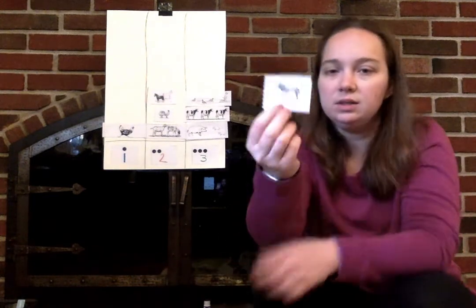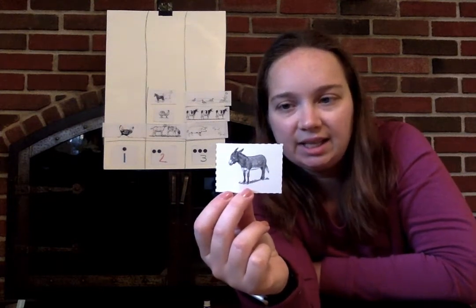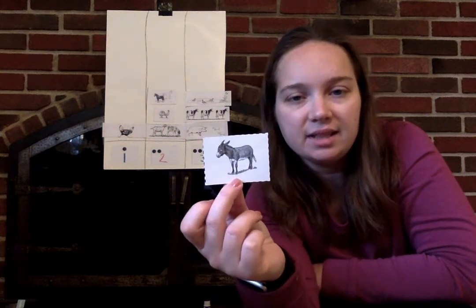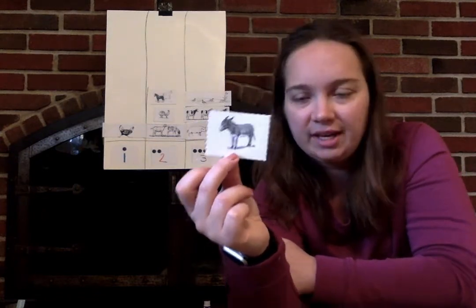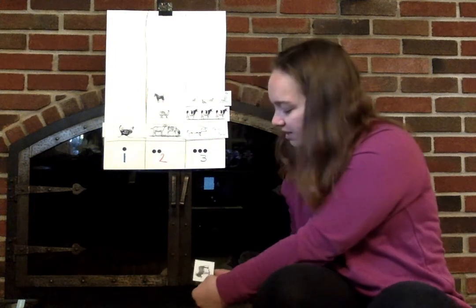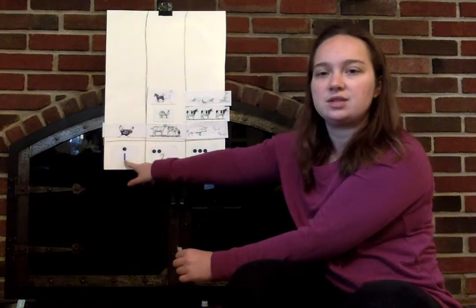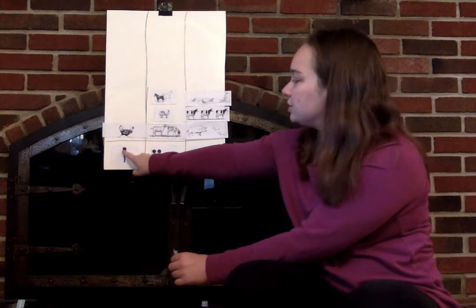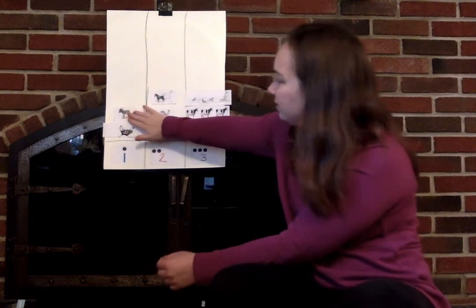This animal is called a donkey. How many donkeys in this picture? 1. There's 1 donkey. So I'm going to put it under the number 1. Remember, number 1 is easy peasy, just a line down. If you forget that this is the number 1, you could use the dot. 1 dot, 1 donkey.